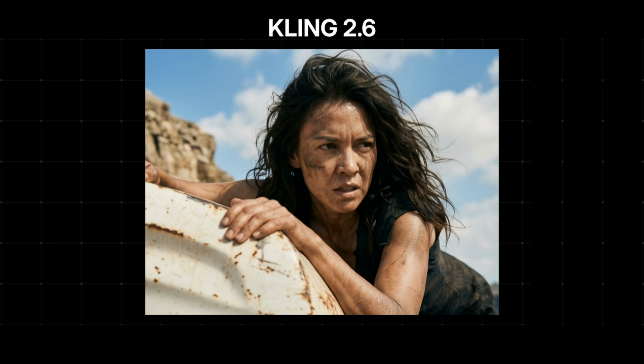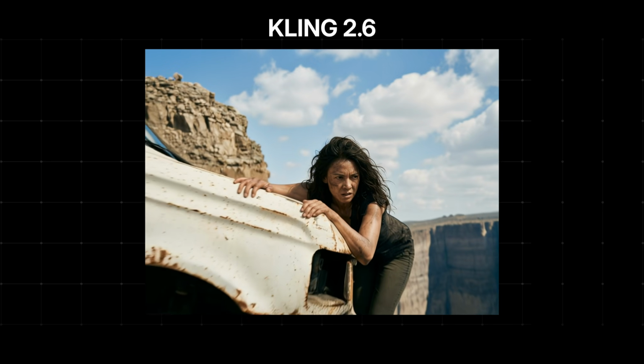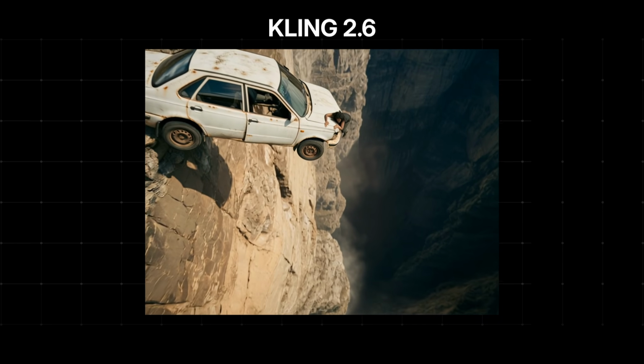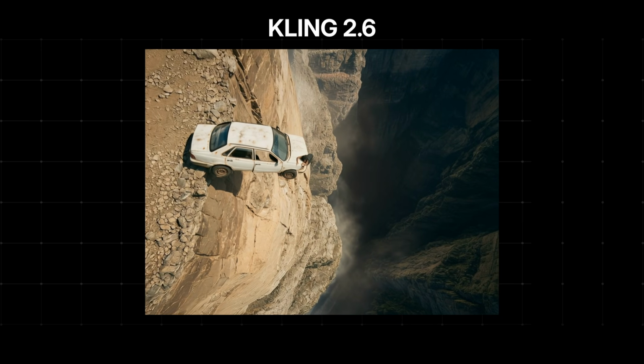The pacing here is great. Kling really understood the stakes. Both the car and the woman look like they're barely hanging on. The camera motion and the sound design feel supernatural and realistic.